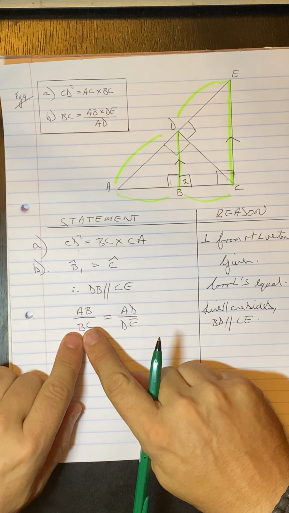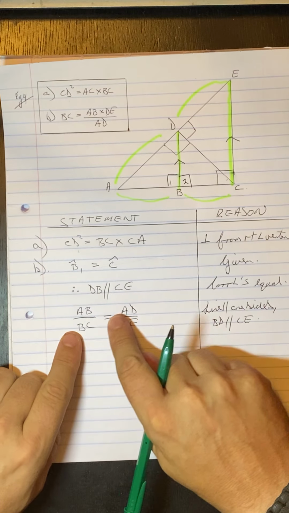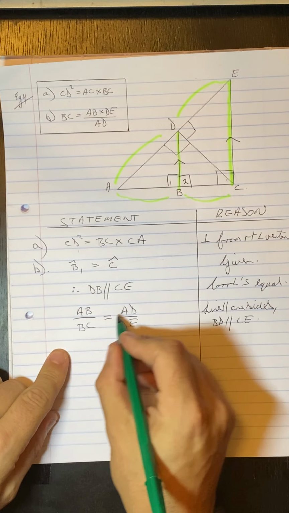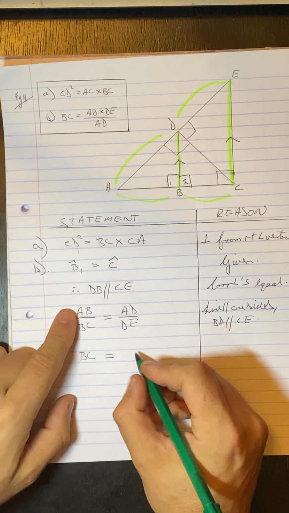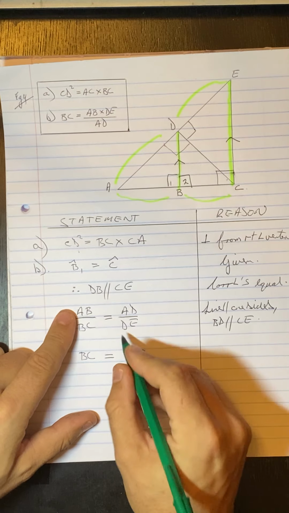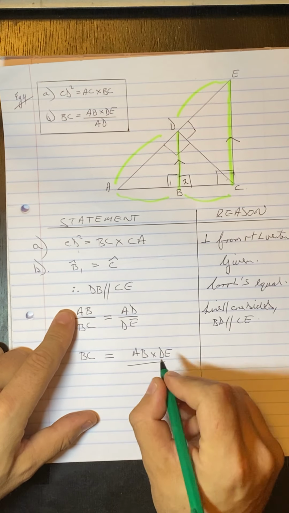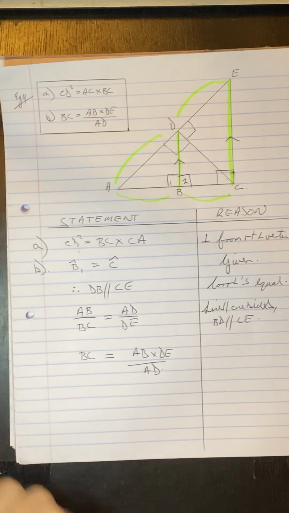They want the BC on its own. So if I multiply up by the BC, multiply up by the DE, divide by the AD, we have that. So multiply up by the BC is equal to, the AB will still be up at the top, multiply up by the DE, and then divide by the AD. And we have what they want.